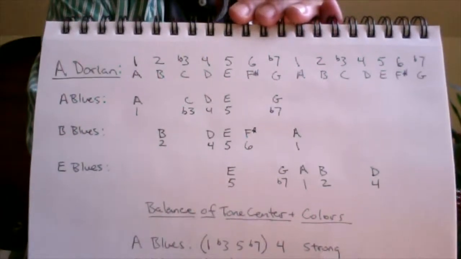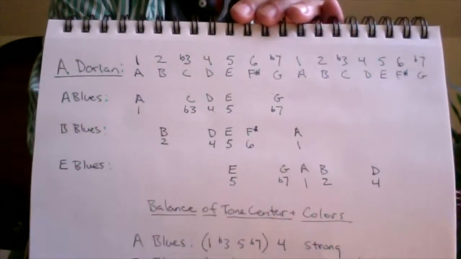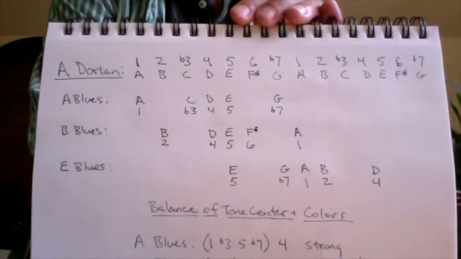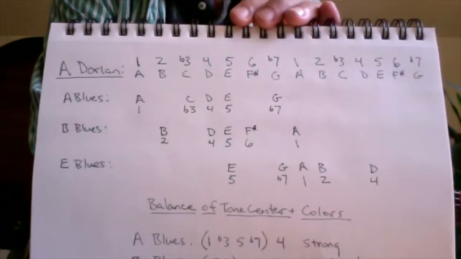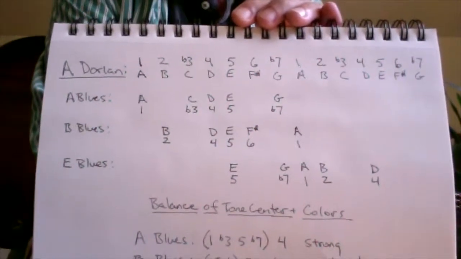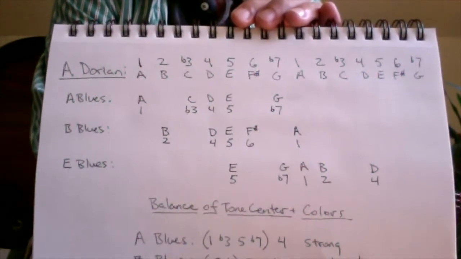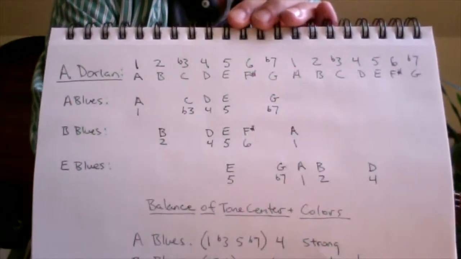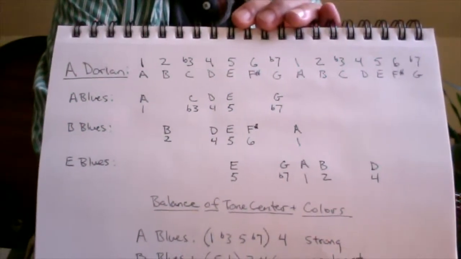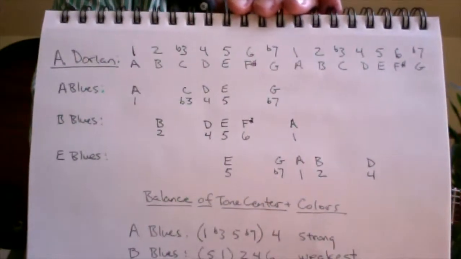If you go underneath to the next one, B blues, the names of the notes in the B blues scale are B, D, E, F sharp, and A. And again, those are notes right out of the Dorian scale, but they are the intervals from the Dorian scale 2, 4, 5, 6, and 1. So it's not going to sound like what you're used to, but again, that's a positive thing.